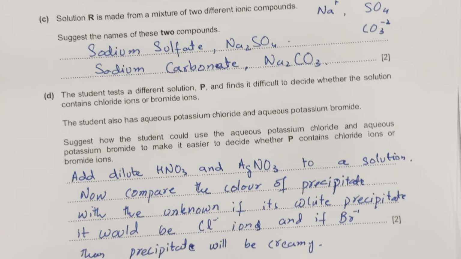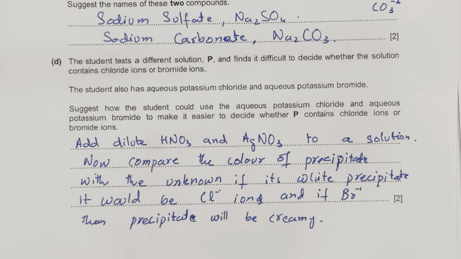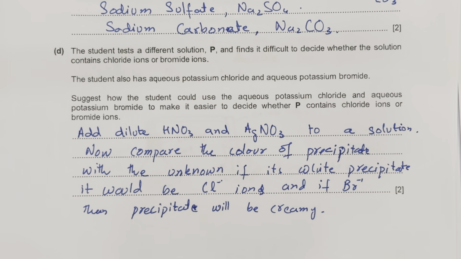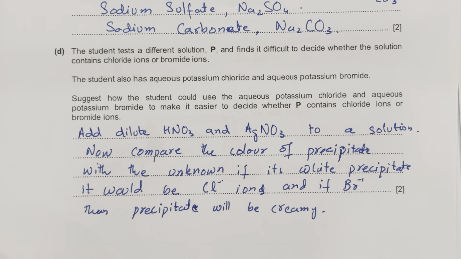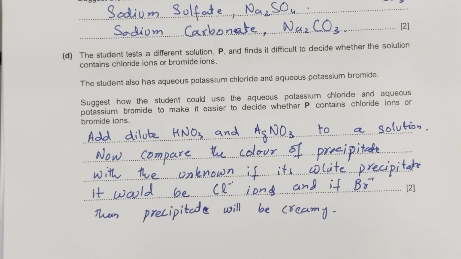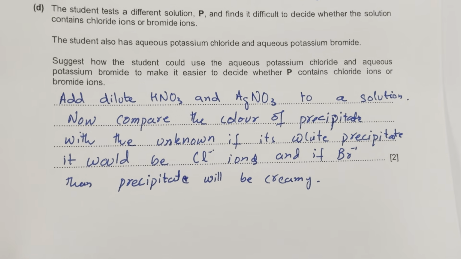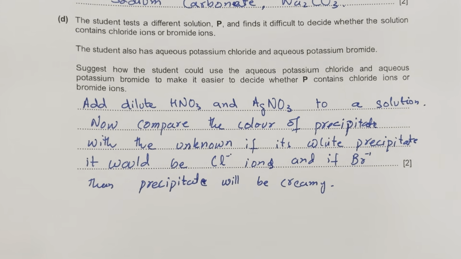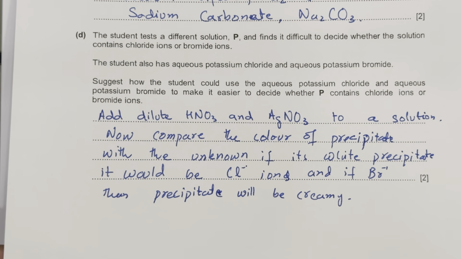So you're going to use this table to give your answer. Add dilute nitric acid and silver nitrate to the solution. Now compare the color of the precipitate with the unknown. If it is a white precipitate, it would be chloride ion, and if bromide ions are present, then the precipitate would be creamy. So this is the answer. You're going to write that with the help of the table given at the back of this paper. Hopefully you get the idea how to read the table and how to apply it in the question. This is a very important answer. You can take a screenshot of this answer.